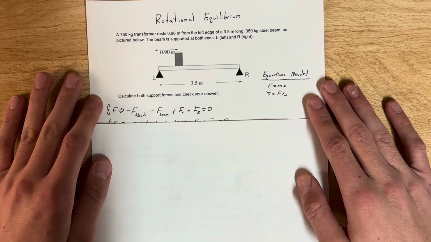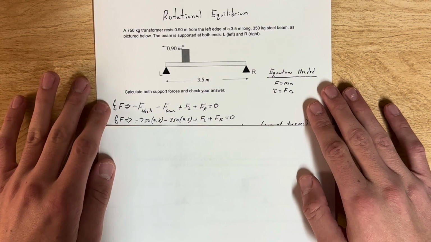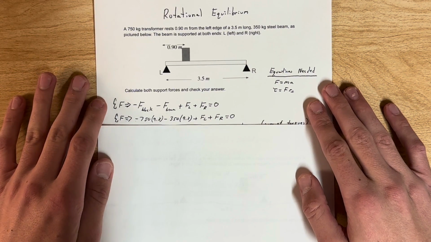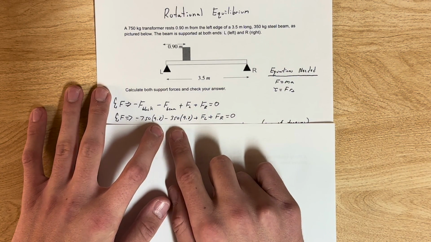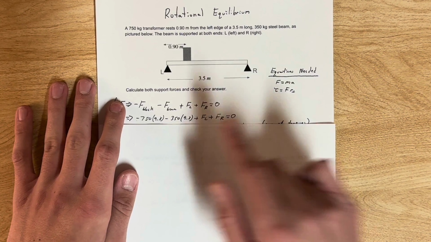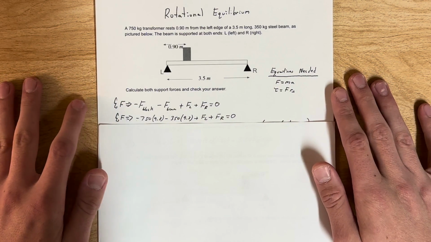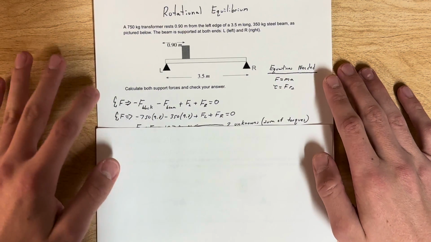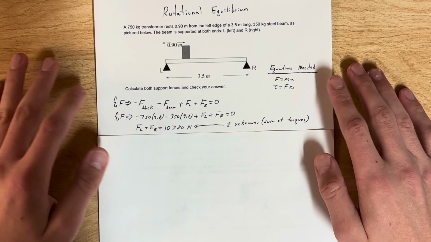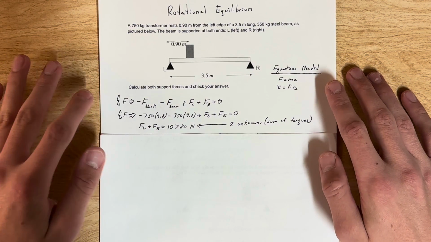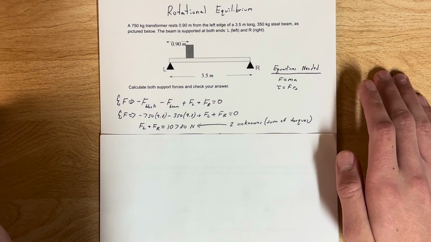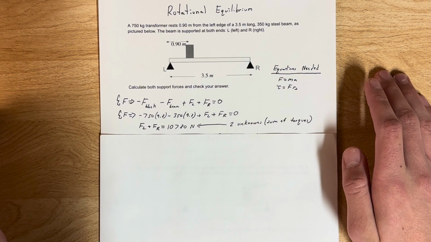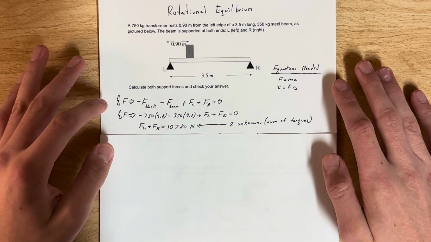After we go to plug in numbers based off of the question, we would start with the mass of the block times acceleration due to gravity and the mass of the beam and acceleration due to gravity. And then we would keep working and we would get to a point where there are two unknowns. At this point, we have to switch to sum of torques because we can't solve for two unknowns.